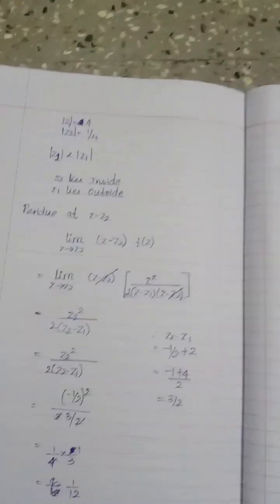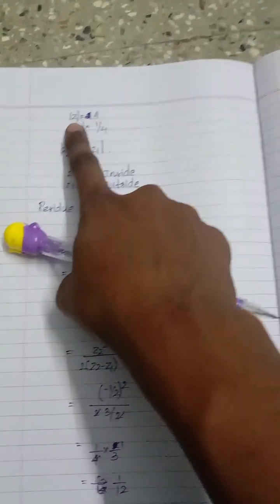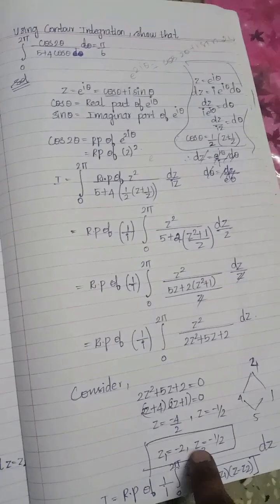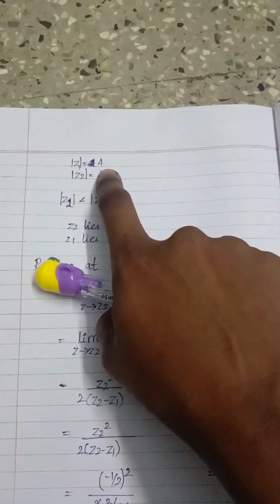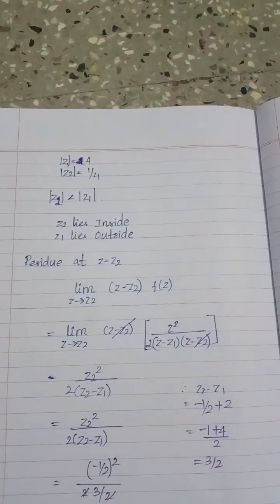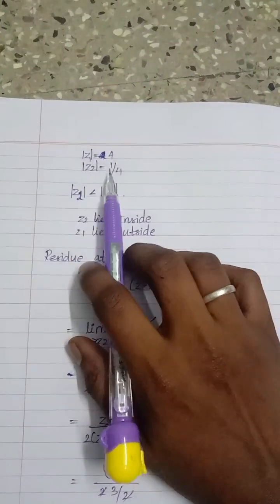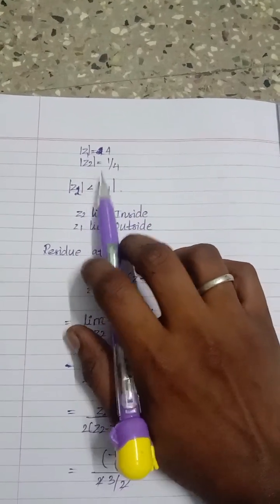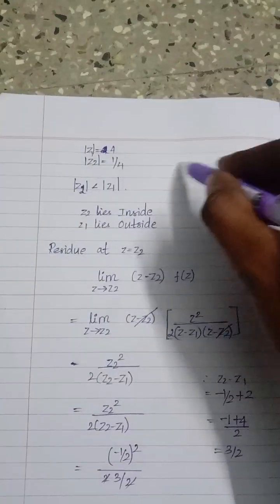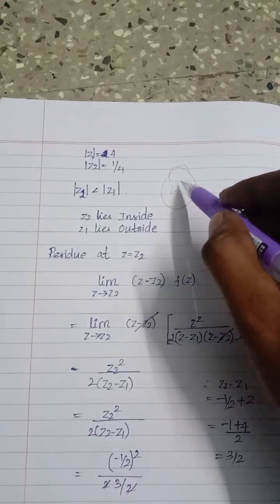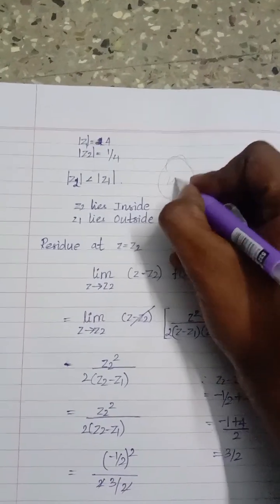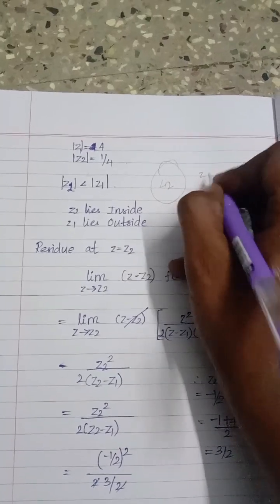So our modulus of z1 can be found. My z1 is 2 and z2 is equal to minus 1 by 2. So modulus of z1 equal to 4, and if we take the square, we get z1 equal to 4 and z2 equal to 1 by 4. So comparatively z2 is lesser than z1, which means z2 lies inside and z1 lies outside.